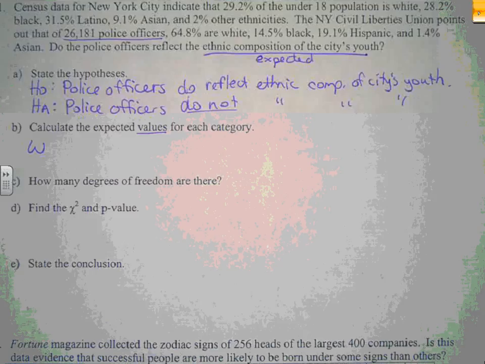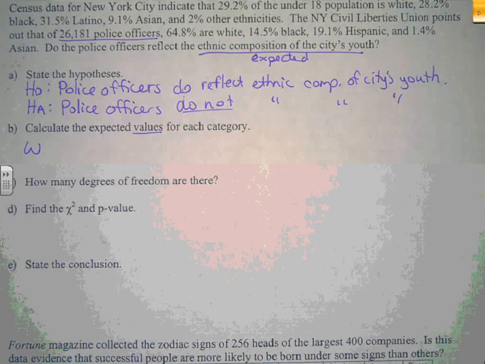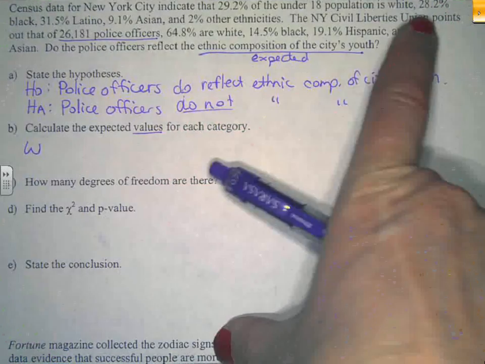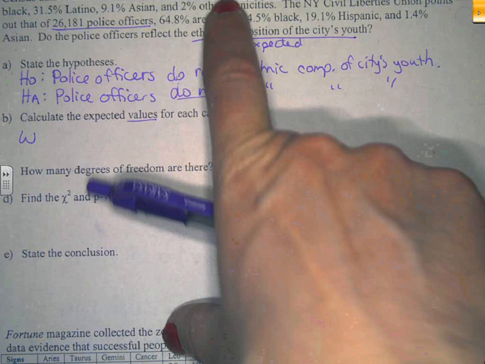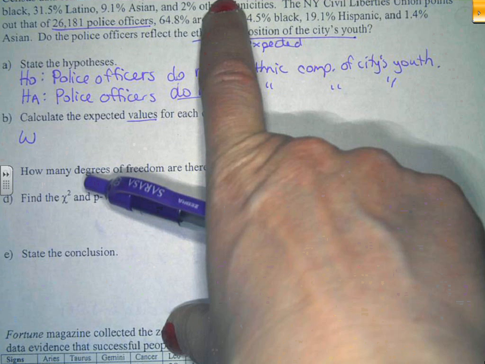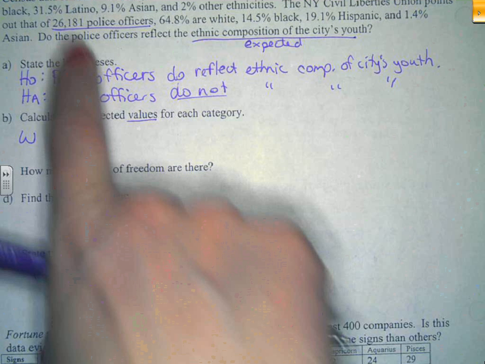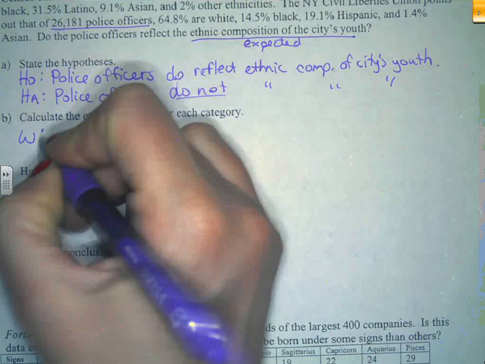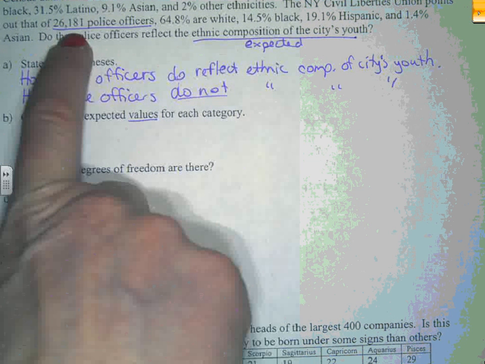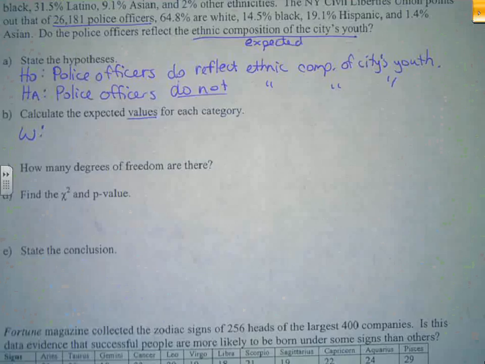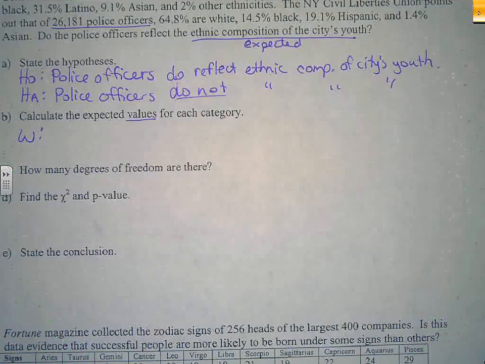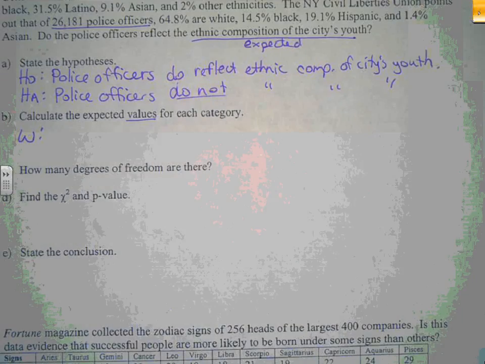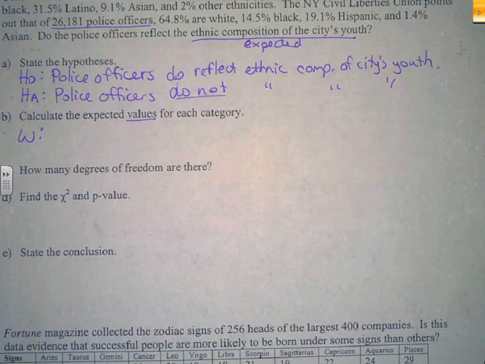We're saying that we expect them to be the same as the under 18 population. So what percent under 18 are white? 29.2. So if this was true, then 29.2 percent of the police officers should also be white. So how can I figure out what 29.2 percent of 26,181 is? You know how to do that. So that's all you do to find the expected value. Okay, and I don't think I did that right.